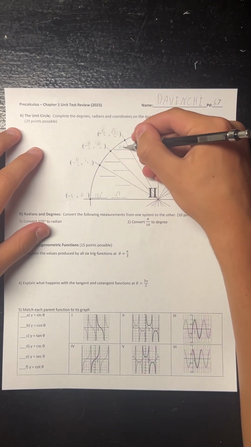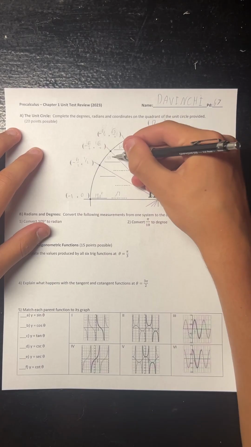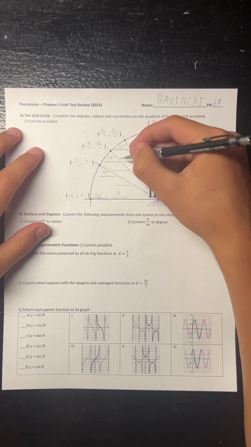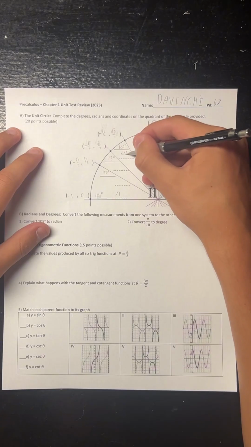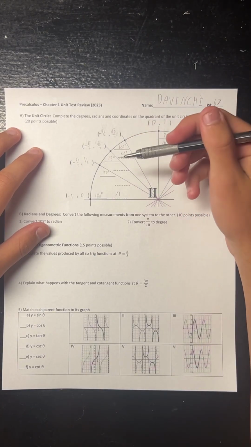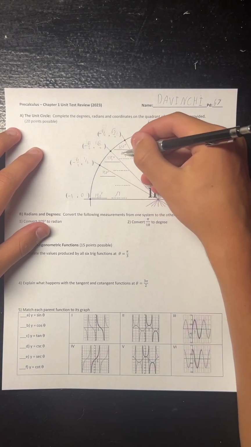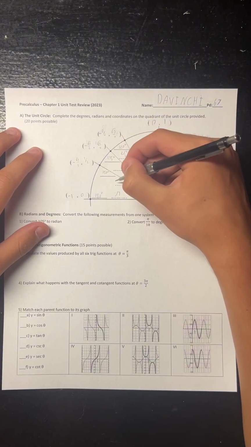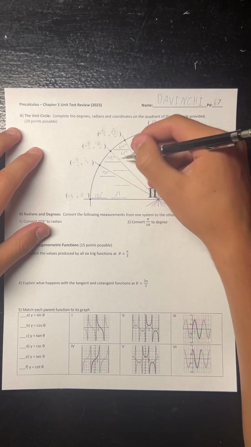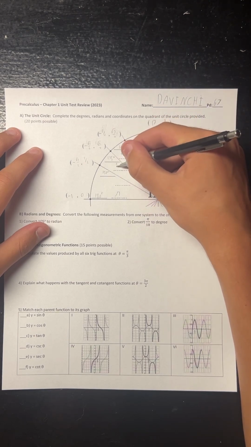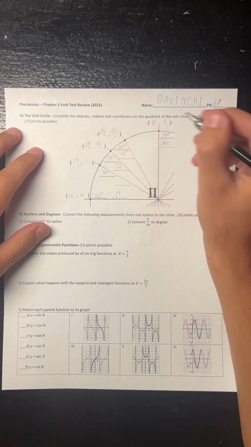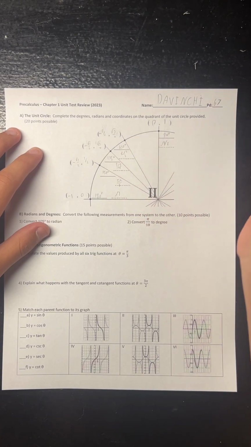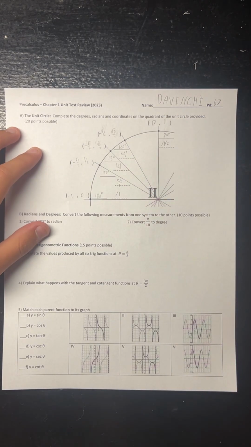So this is 120 degrees, then 135 degrees, 150 degrees, and there's a pattern: 2 pi over 3, then 3 pi over 4, and then 5 pi over 6. So it's like 2, 3, 3, 4, 4, 5, 6. So 2 pi over 3, then 3 pi over 4, then 5 pi over 6. So that's our unit circle.